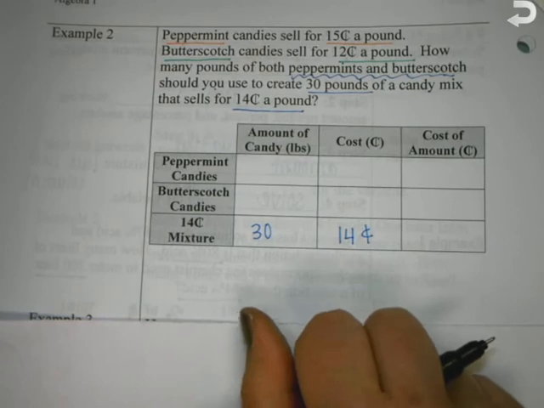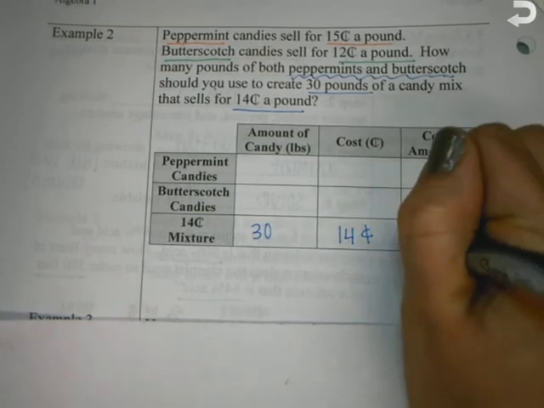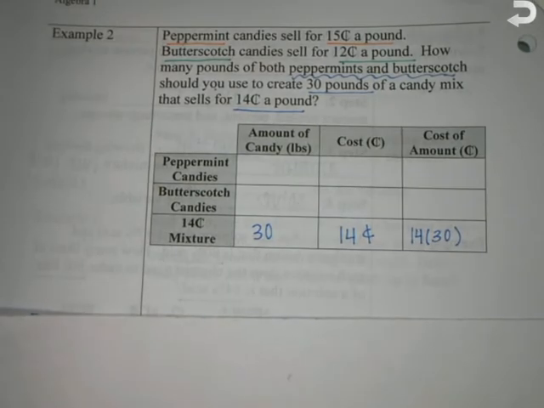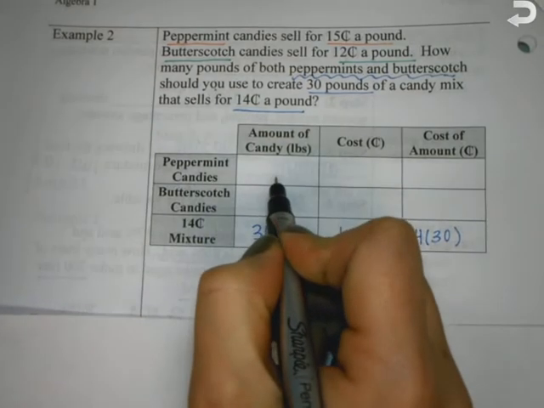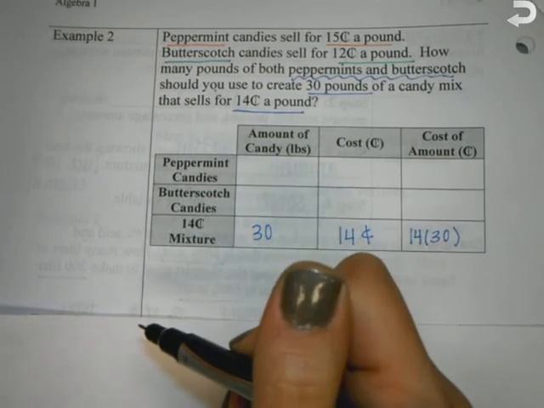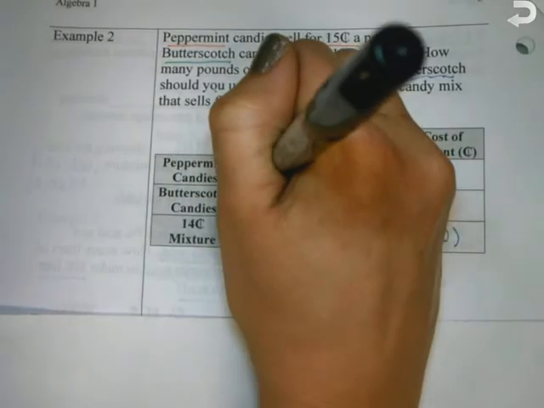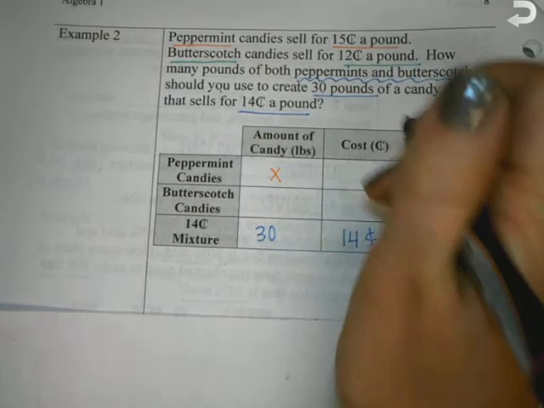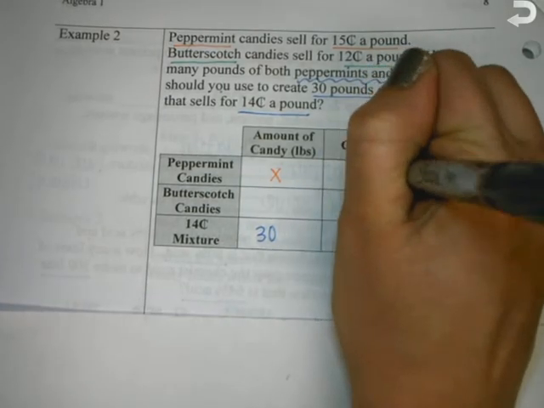Okay. Alrighty. Let's look at peppermint candies now. How many pounds of peppermint candy will I want? X. What will the cost of that peppermint candy be? 15 cents. How much would it cost? 15x. Good.